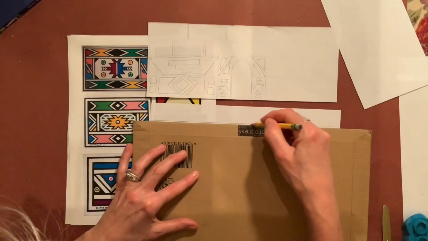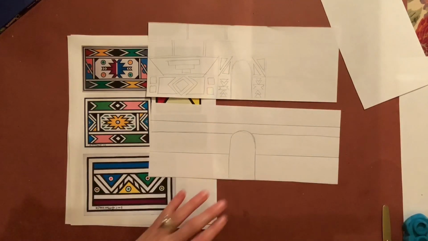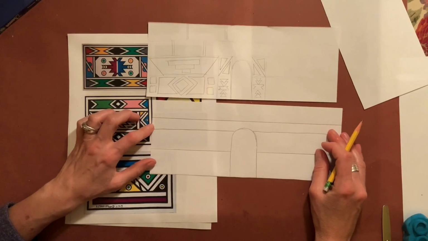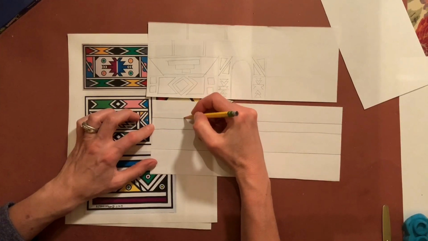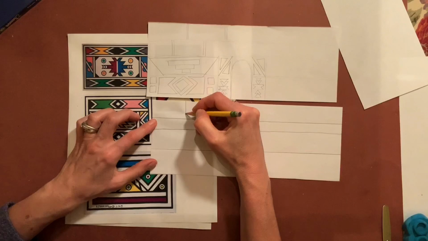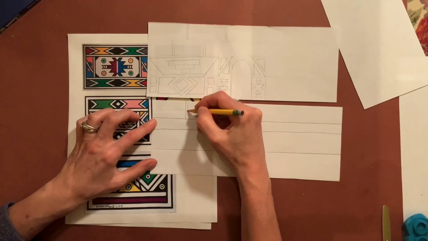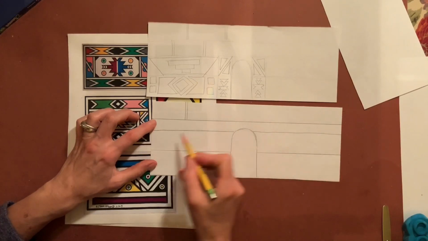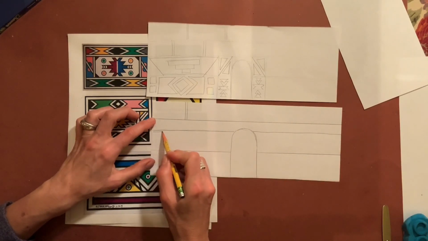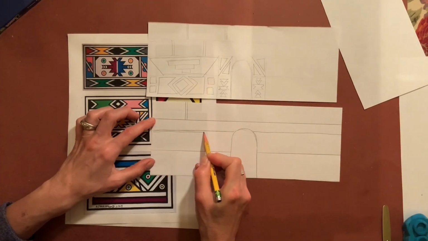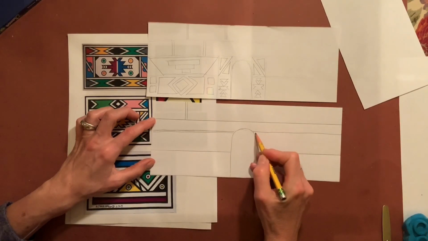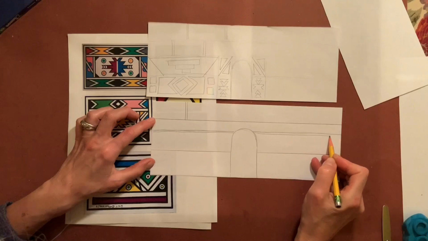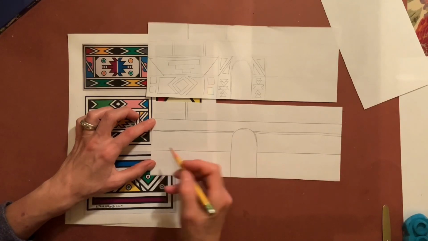Once I have my horizontal lines, then I'm going to create some vertical lines. I'm just going to leave a little space in between. And you can even draw lines under your horizontal lines if you would like to.